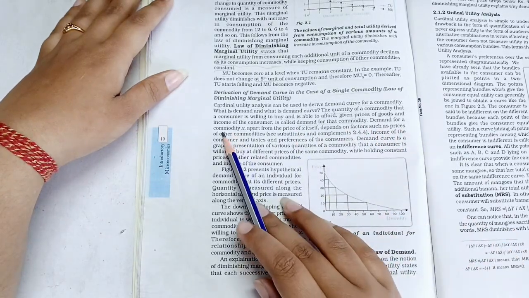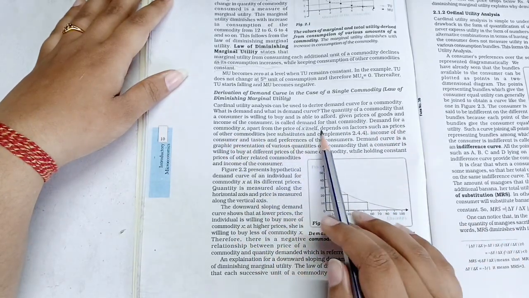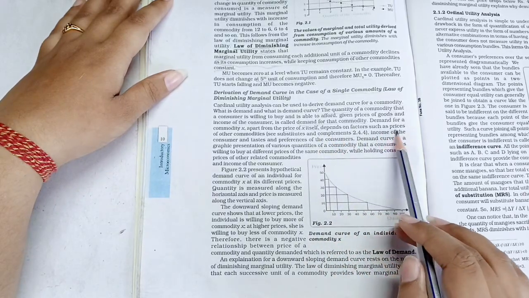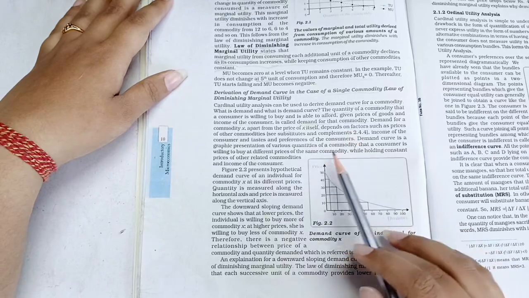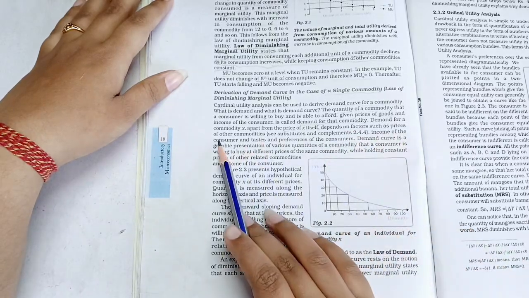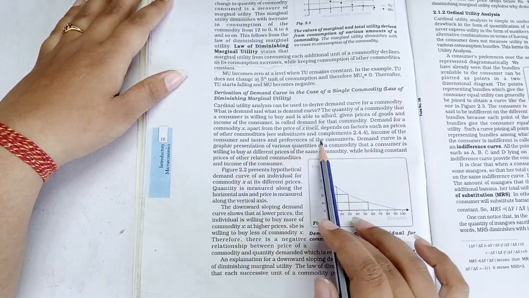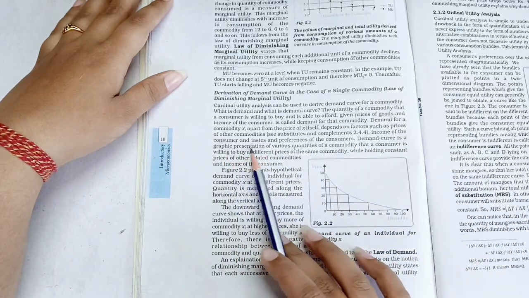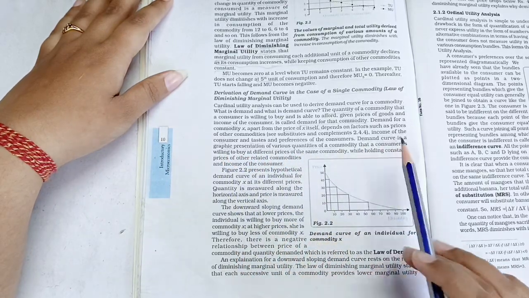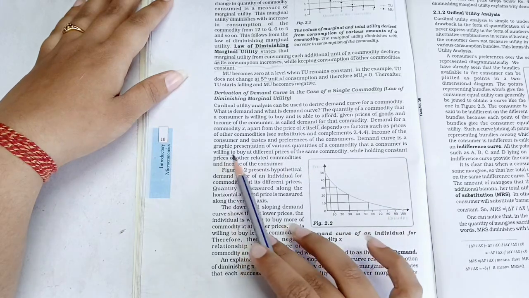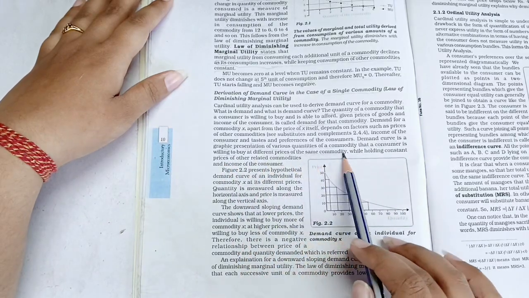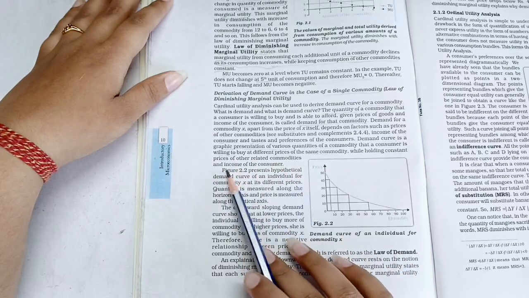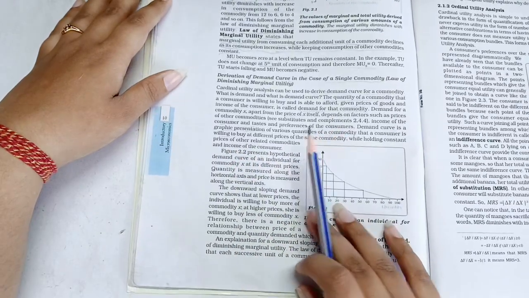Demand for a commodity X, apart from the price of X itself, depends on factors such as prices of other commodities, income of the consumer, and taste and preferences of the consumers. Demand curve is a graphic presentation of various quantities of a commodity that a consumer is willing to buy at different prices of the same commodity while holding constant price of other related commodities and income of the consumer.